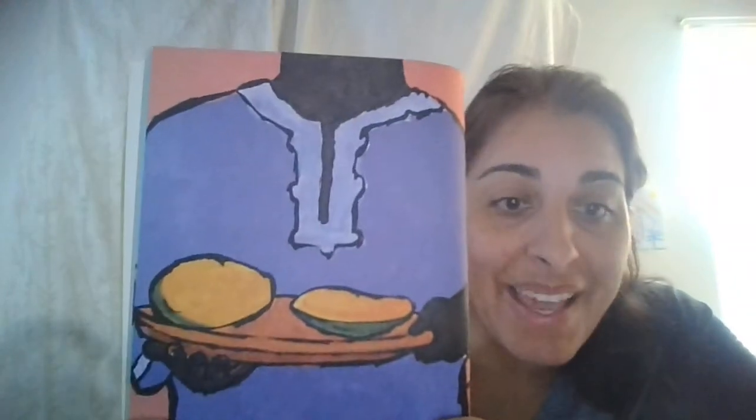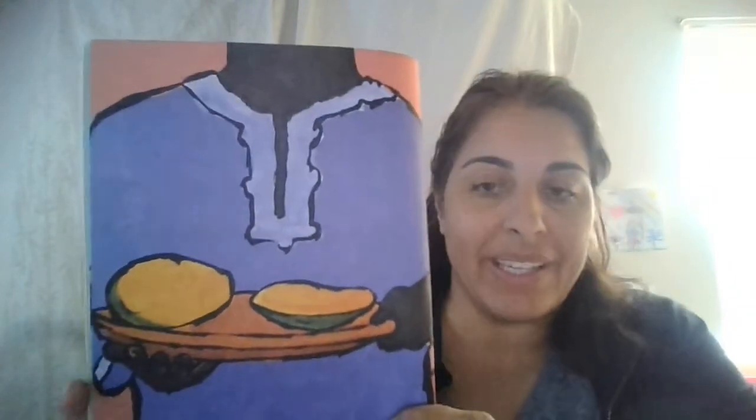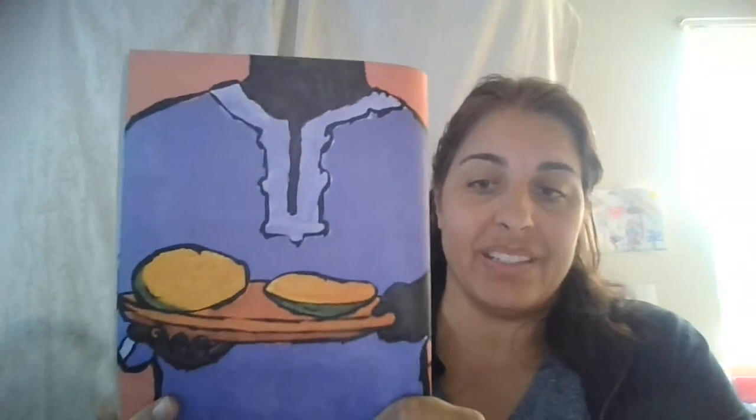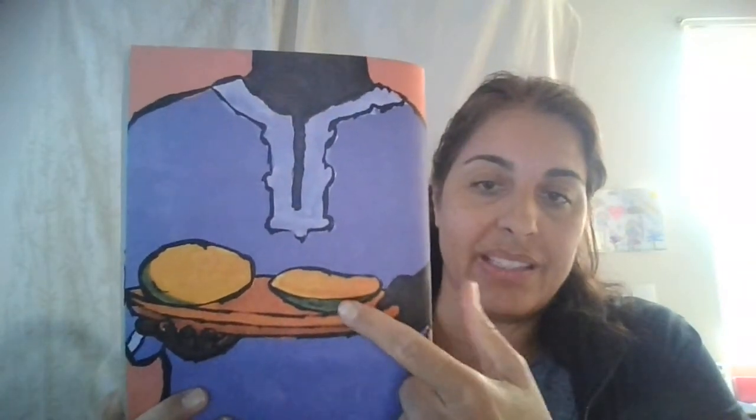D is for dashiki. Dashiki is the shirt that some people might wear when they're celebrating Kwanzaa. And E is for embe, which is what you see here. And embe is mango in Swahili. That's a different language. Just like English is one language, Swahili is another language. And in Swahili, they say embe. That's mango. I really like mango. Do you?